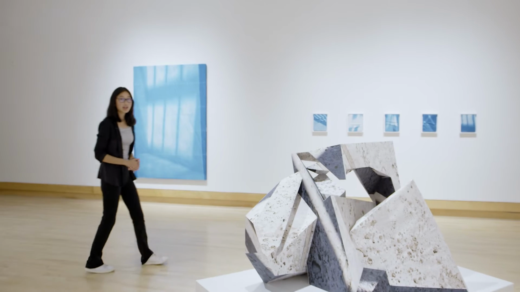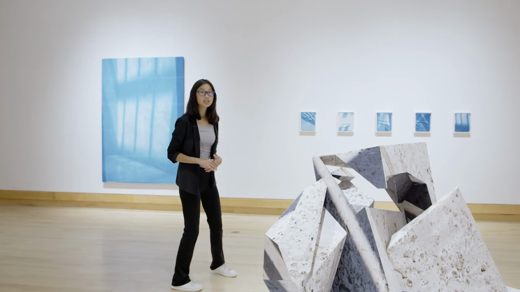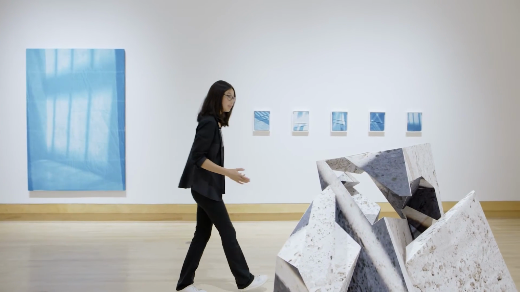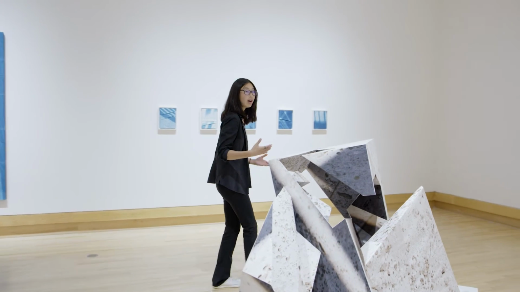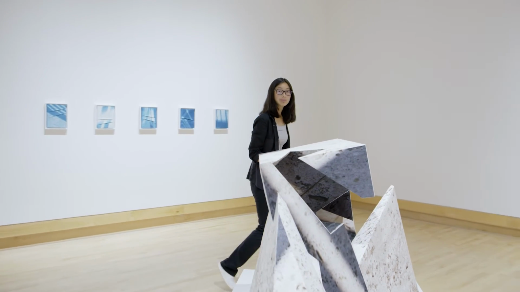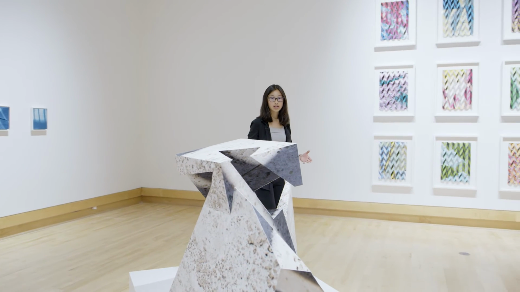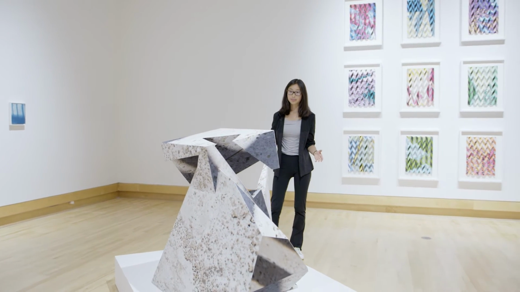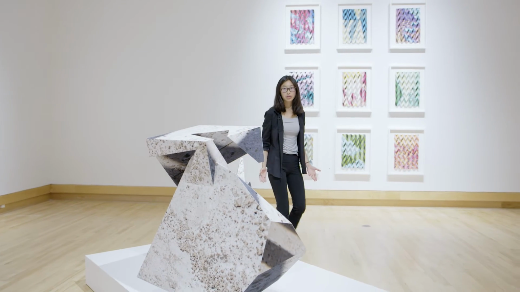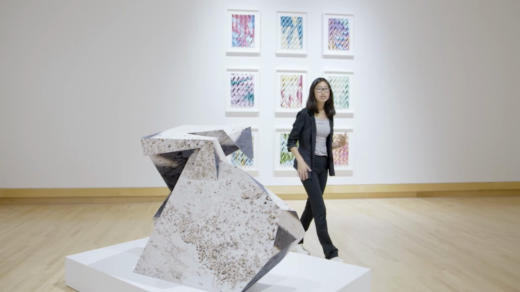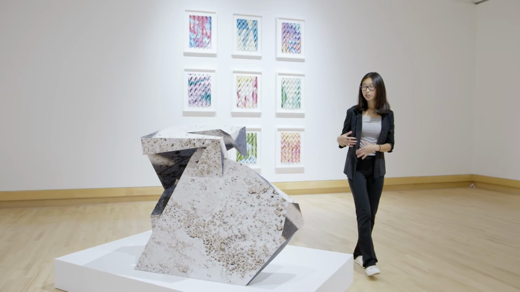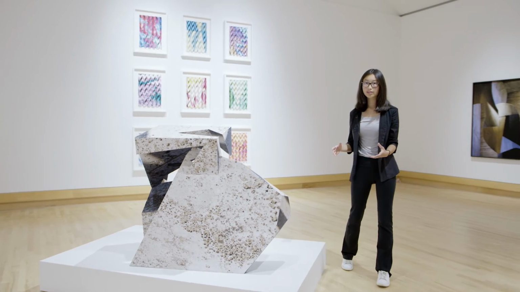So when we encounter any artwork as viewers, we can first start by making our own observations. So what do you see here? What colors, forms, shapes, and materials can you pick up on? Now this piece here is titled Elevations Travertine. And it's obviously a sculptural artwork, and it's large enough that I have to move around it to experience all of the jagged edges, cracks, and crevices.